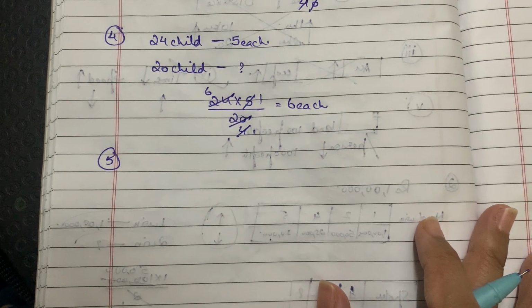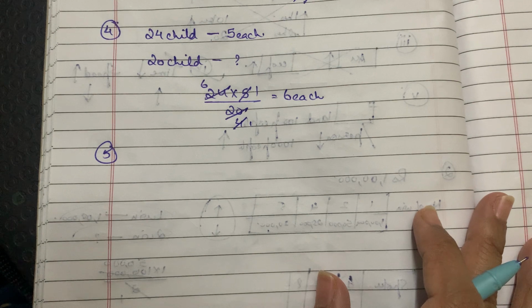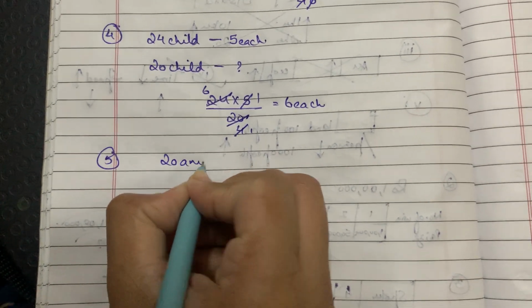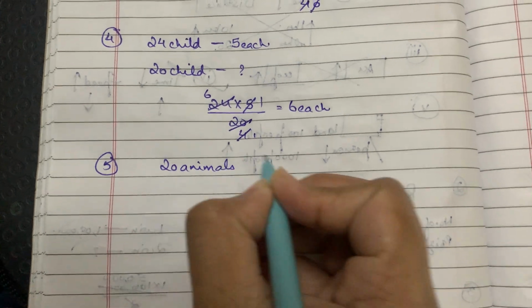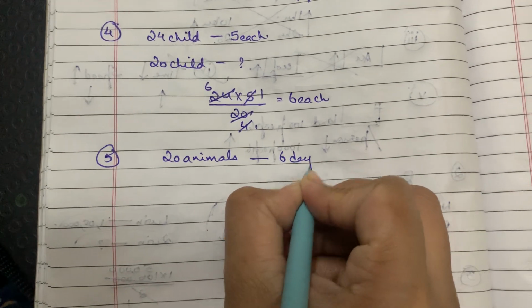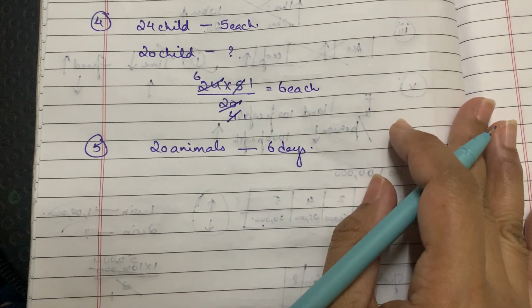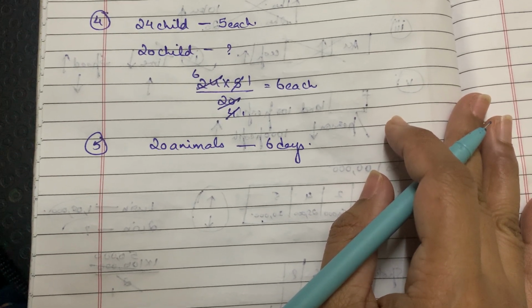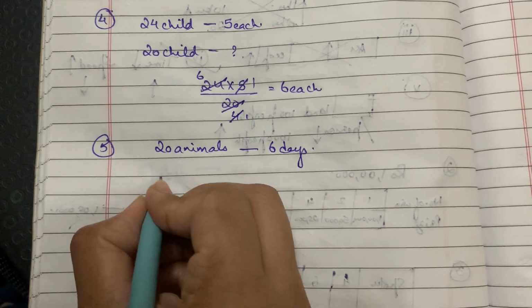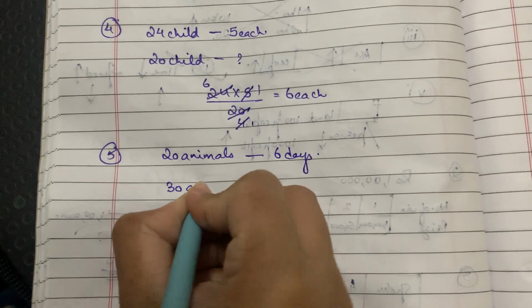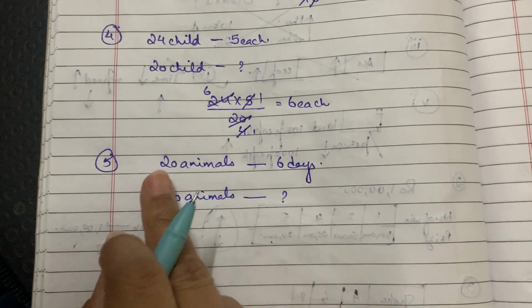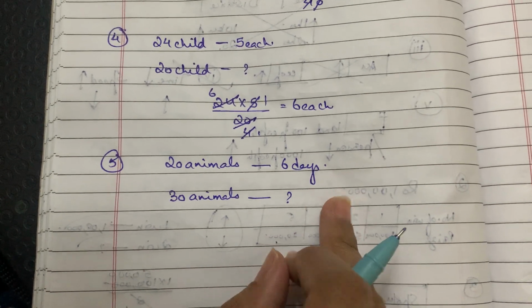A farmer has enough food to feed 20 animals in his cattle for 6 days. Okay. 20 animals को वो feed कर सकता है for 6 days. Cool. Okay, how long would the food last if there were 10 more animals? 10 more animals means 30 animals हो गए total. तो उनके लिए कितने दिन last करेगा? Animals बड़े दिन कम लग जाएंगे खाने के लिए.